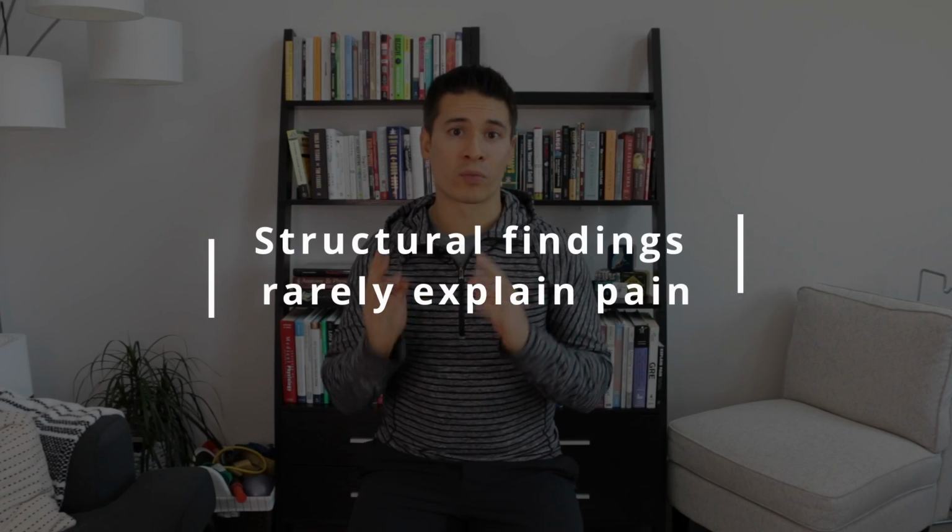And part of the problem with routine imaging is that the association of structural findings and low back pain is generally poor. Some common findings that we see on imaging include a loss of disc height, disc degeneration, disc herniations, and modic changes. And this study here found that there was no association between any of those things and either current or future low back pain. In fact, a lot of those findings are seen in those without low back pain and are more closely associated with age than they are with pain. So despite how commonly these are given as a cause for low back pain, the research doesn't support that claim.